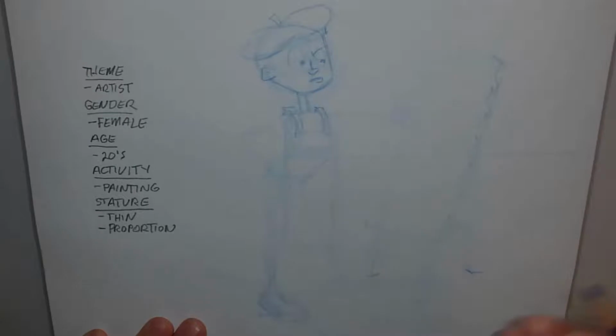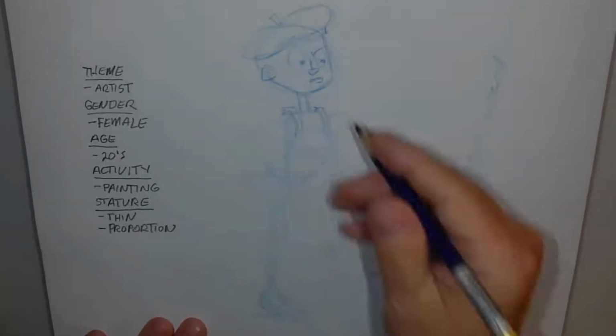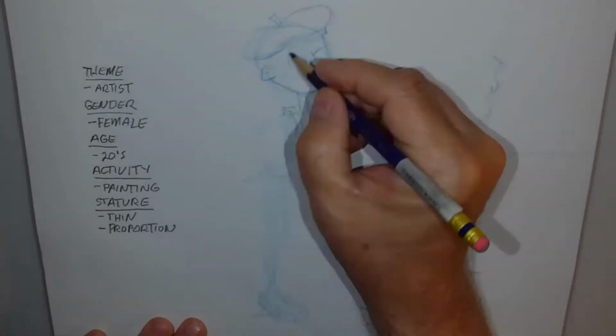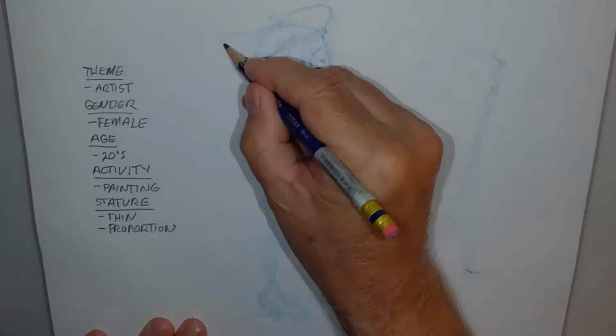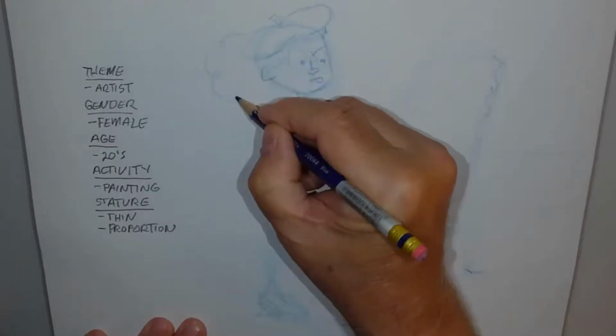So again, this is a working drawing. We're just experimenting and taking a look at dimensional drawing. So, female character. I'm going to have lots of frizzy hair coming out.